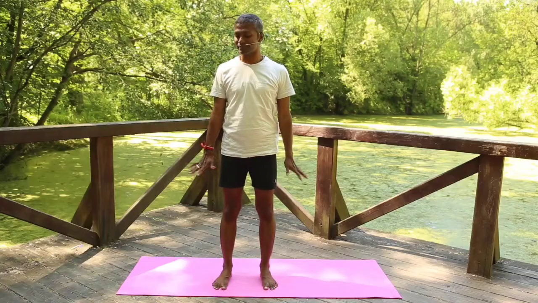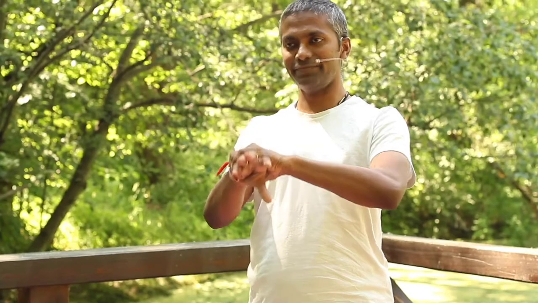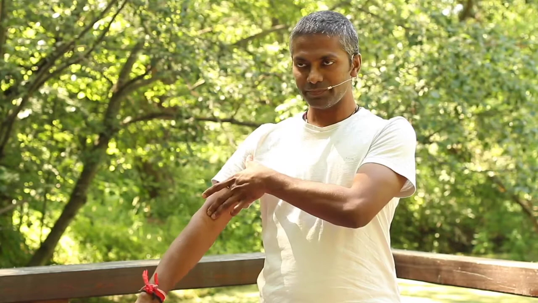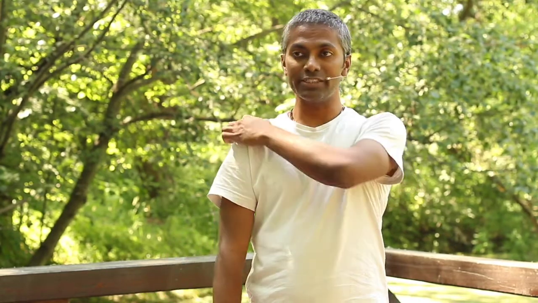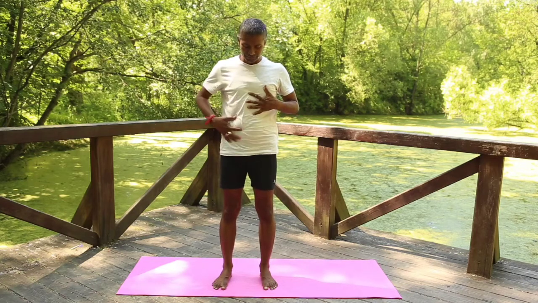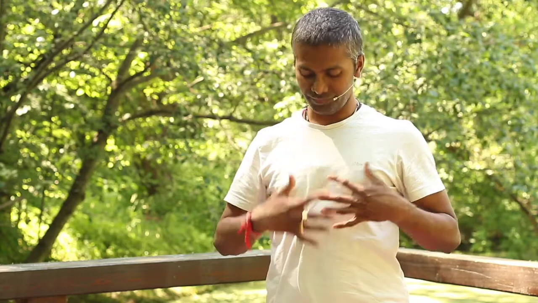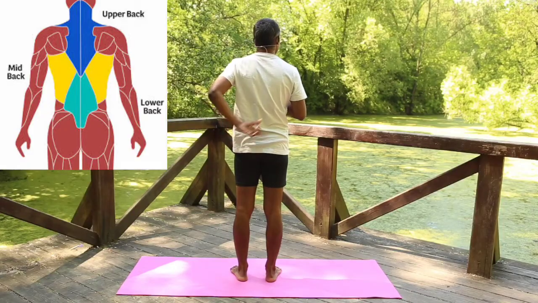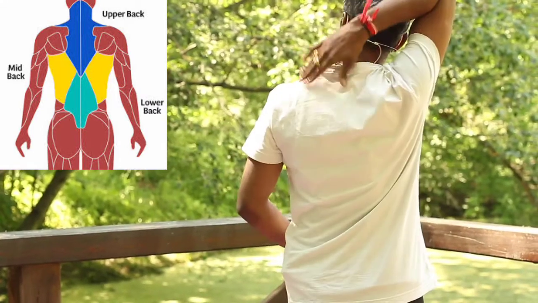Next, hands. This is hand, then wrist, forearm, elbow, upper arm, shoulder joint. So these are ribs, front ribs, chest, abdomen, above the pubic zone, abdomen, chest, lower back, mid back, and the upper back.